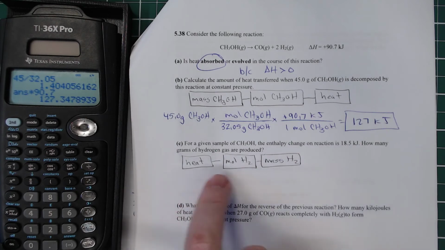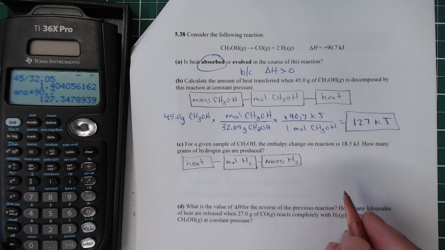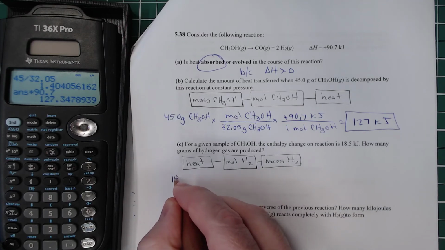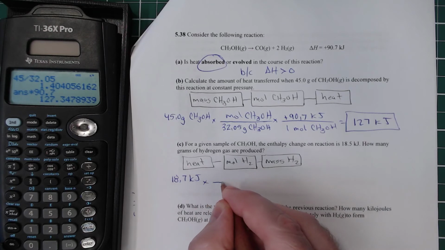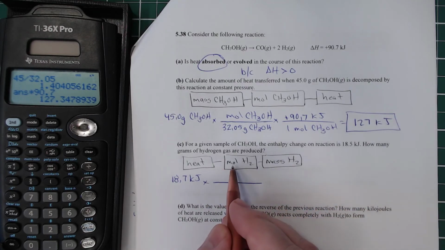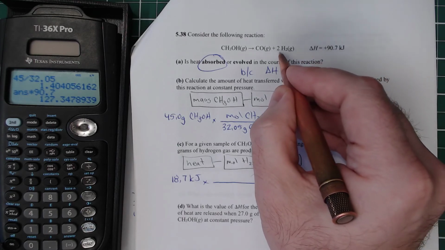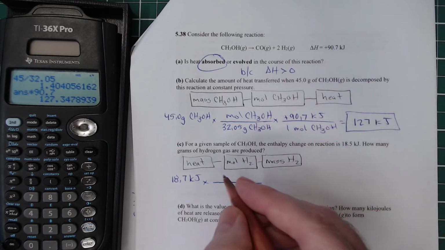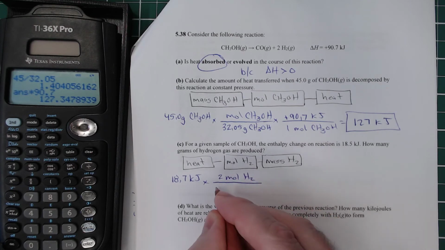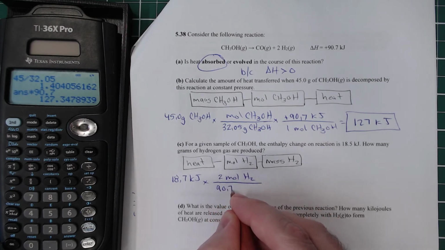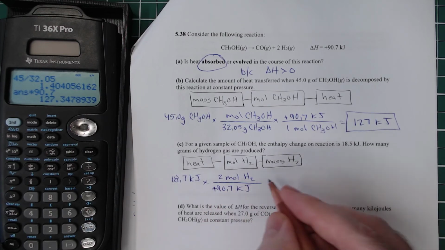From heat to moles, we're going to use the coefficients. So we'll do 18.7 kilojoules, and we want the ratio of moles of hydrogen to the heat: 2 moles of hydrogen for every 90.7 kilojoules, and that is a positive quantity.